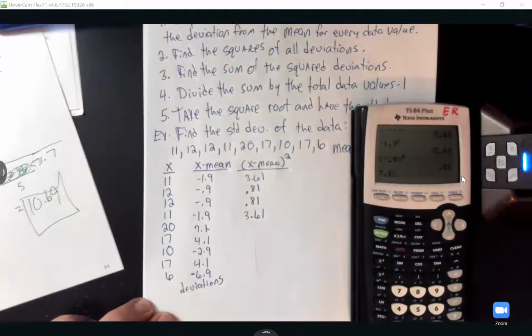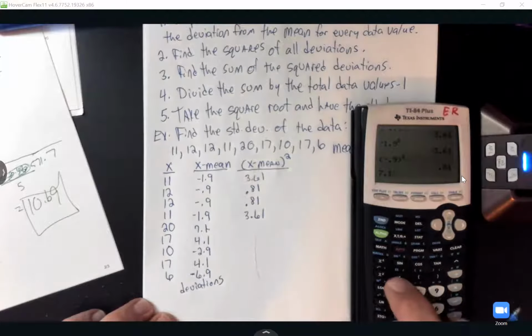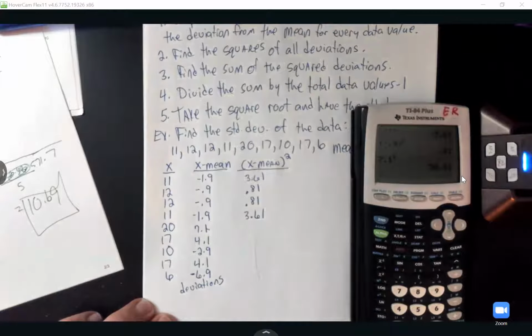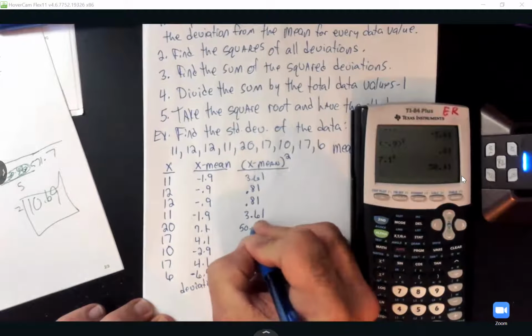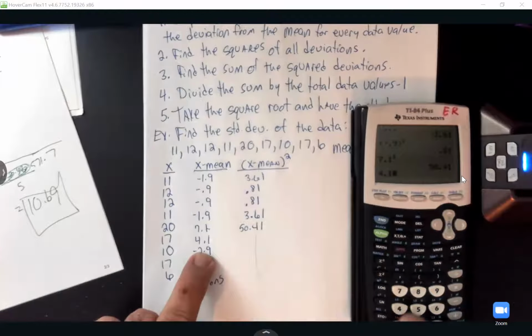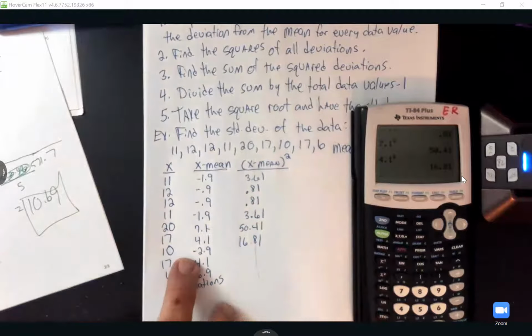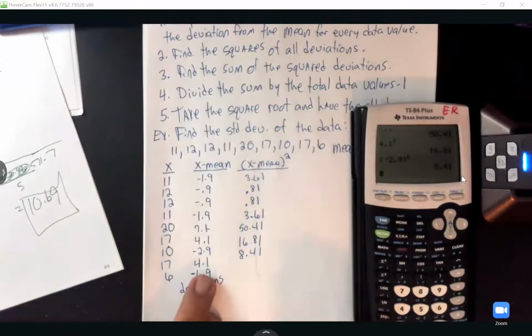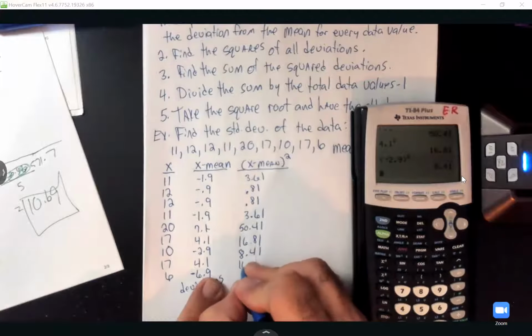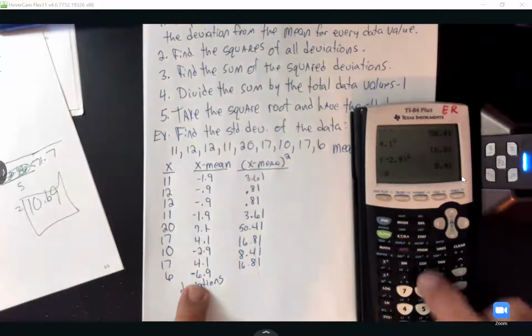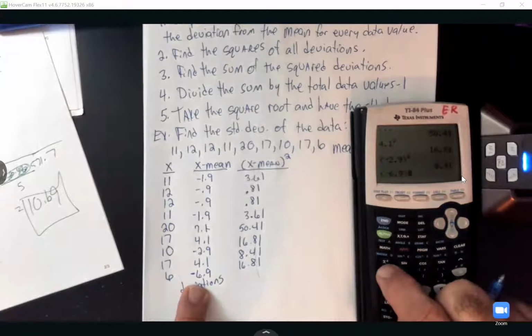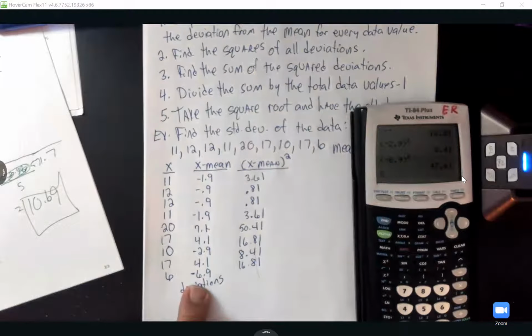7.1. Notice I didn't need parentheses on this one because it doesn't have a negative. So it's going to give me 50.41. 4.1 squared gives me 16.81. That's a negative one, so I'm going to put it in parentheses. Negative 2.9 squared is going to give me 8.41. 4.1 I've already done. That's going to give me 16.81. And then my negative 6.9, I'm putting that one in parentheses and squaring it. That's giving me 47.61.